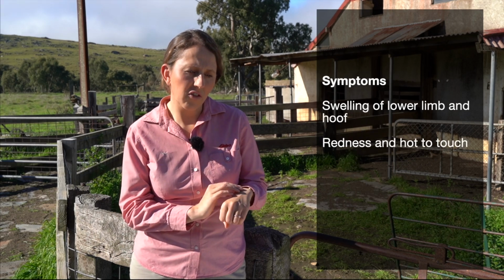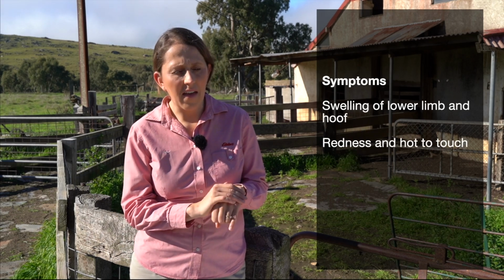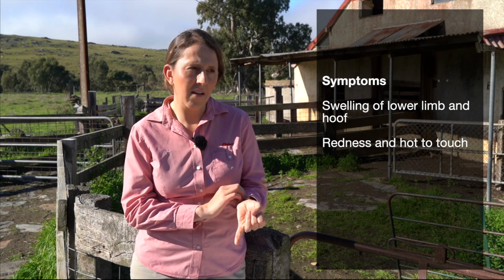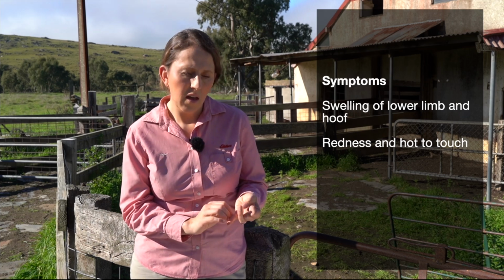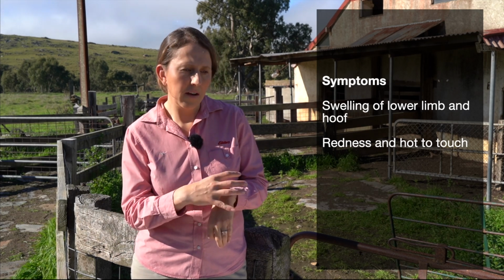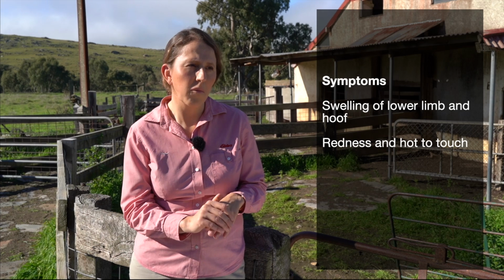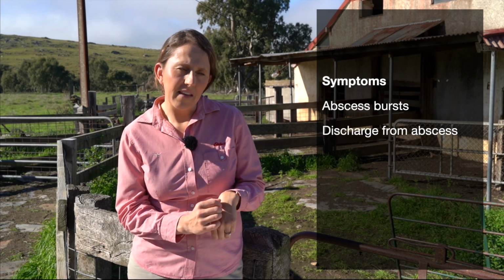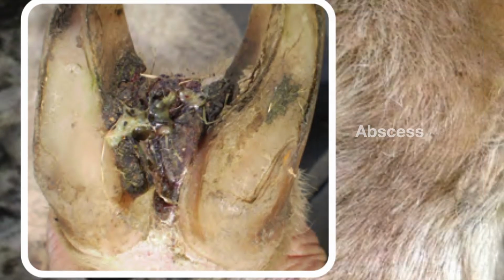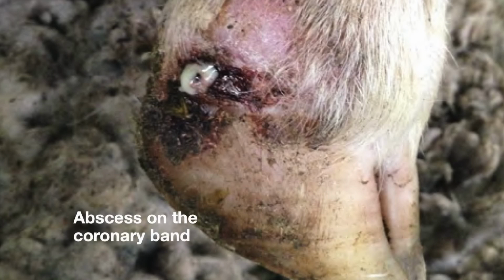On closer inspection, all the signs of an abscess are there, all the signs of infection are there. So we're talking really marked swelling around the lower limb and the hoof, redness, heat on touch. Quite a marked swelling is the number one thing that you'll notice. Often as the infection progresses, it can burst, so then we can see discharge coming normally either from between the toes or from the coronary band, which is the area where the hoof meets the skin at the top of the hoof there. And really that's your classical abscess.